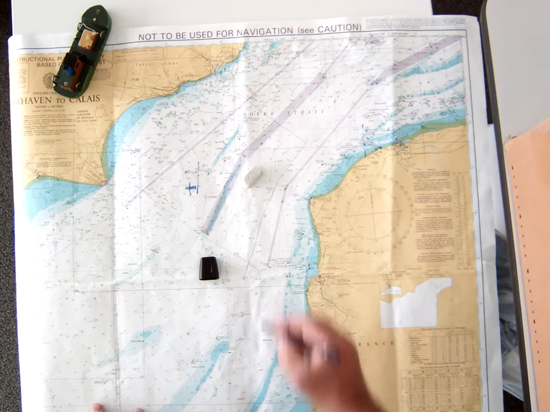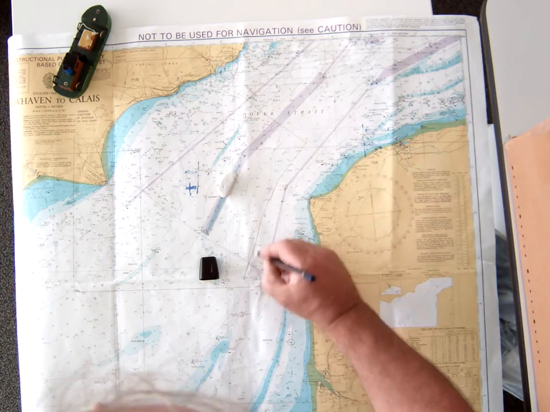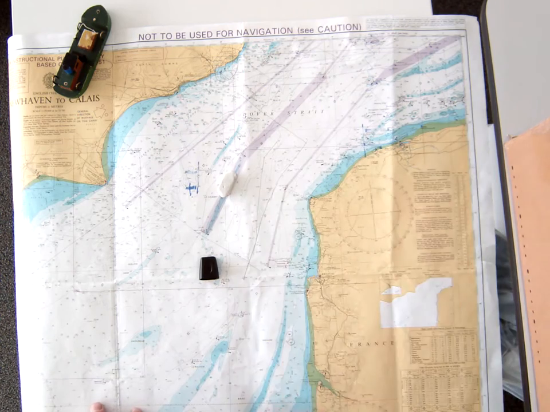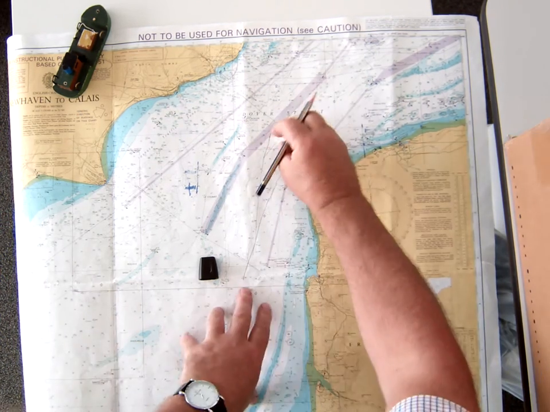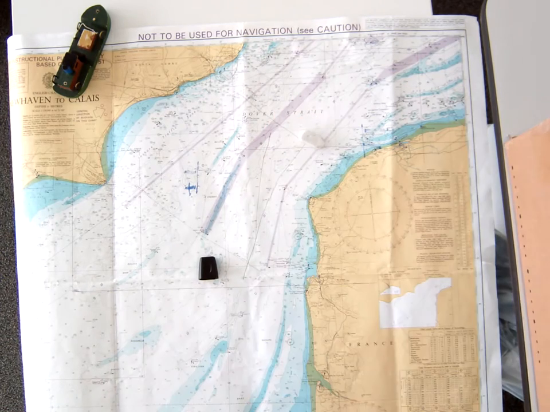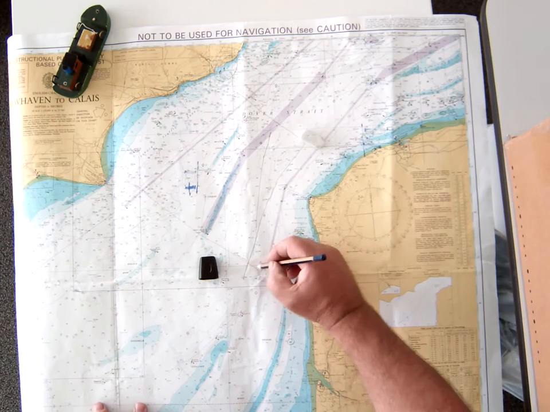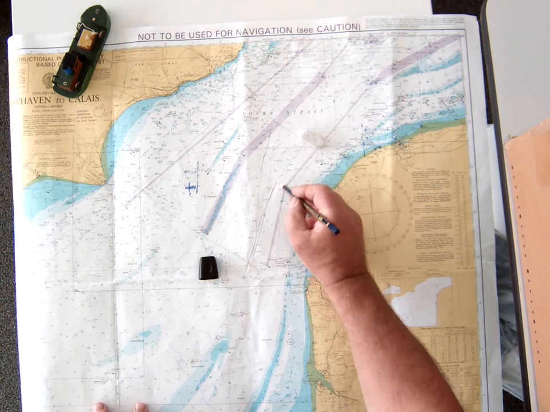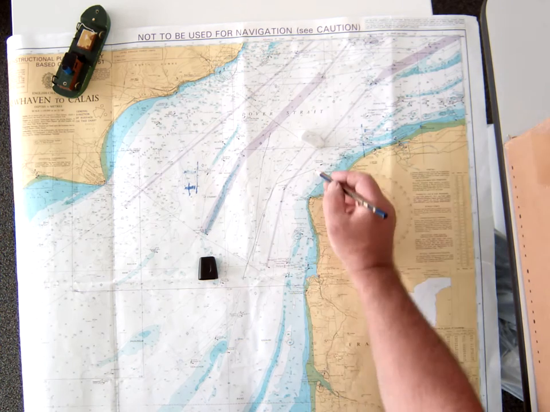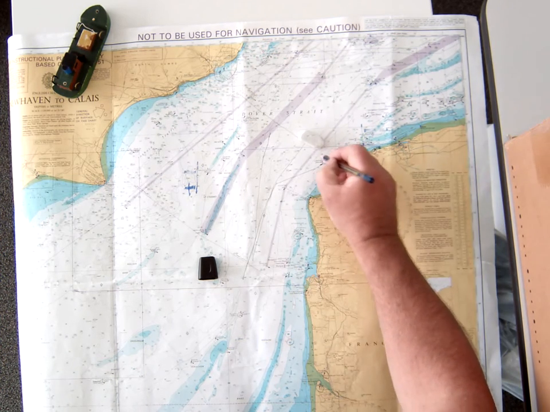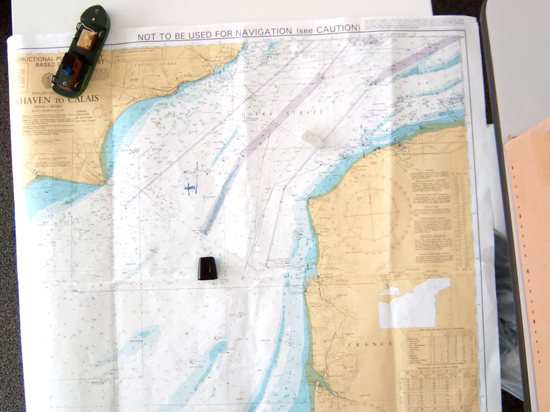That would be better than trying to crab across and then leave the traffic separation scheme at a narrow angle, because I'm now not travelling in the general direction of the traffic separation scheme. My best bet might be to follow the traffic separation scheme, leave it at as narrow an angle as possible, and then make an approach so as to cross the traffic separation scheme at that particular stage.